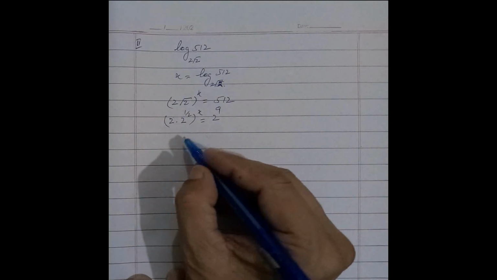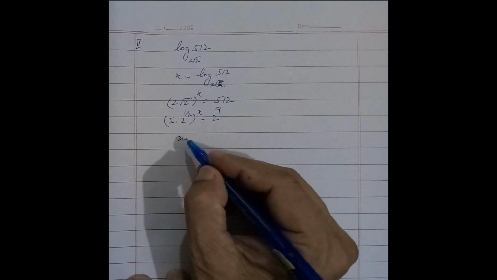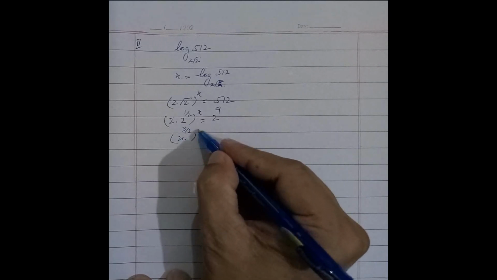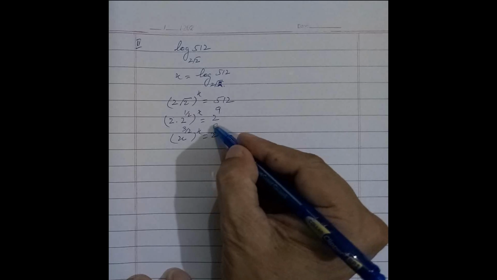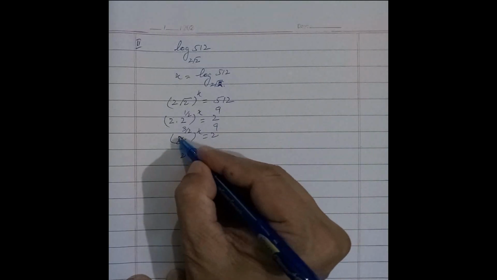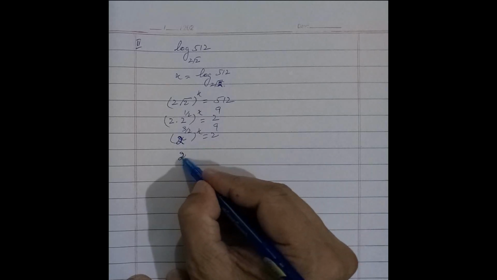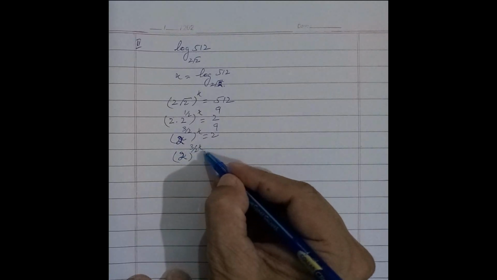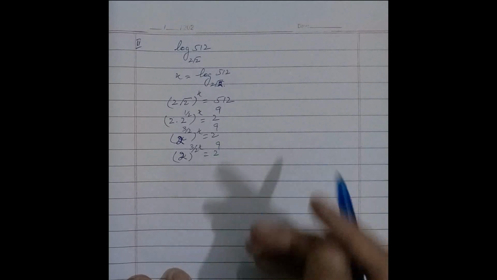Simplify both sides: 3 over 2 whole power x is equal to 2's power 9, so 2's power 3 over 2 x is equal to 2's power 9.